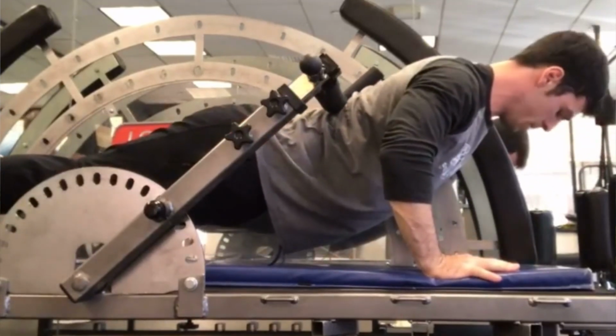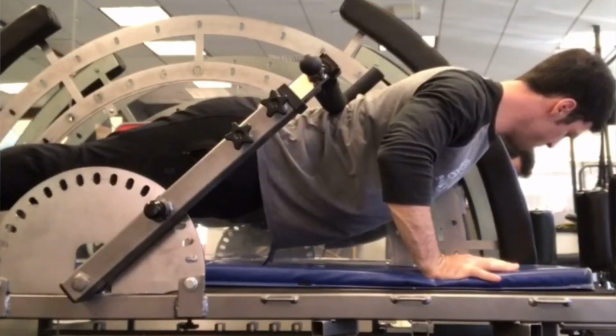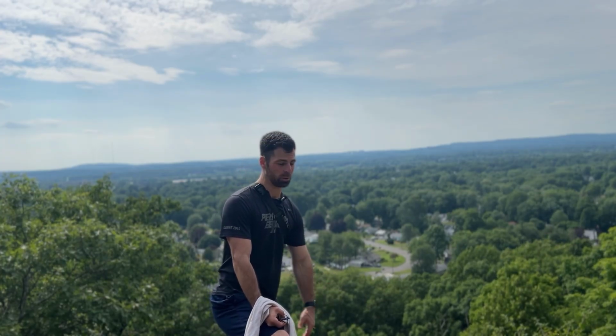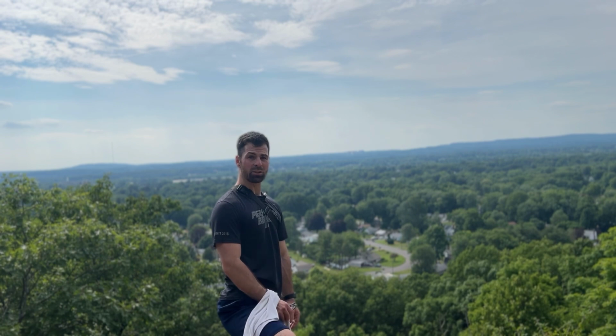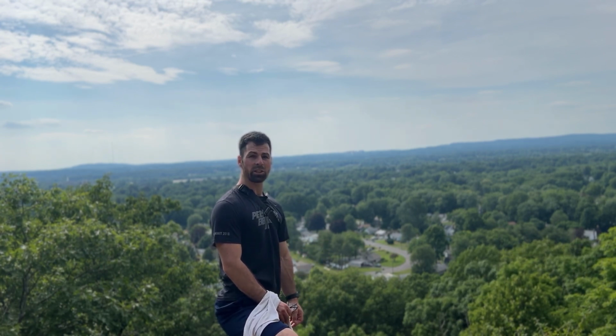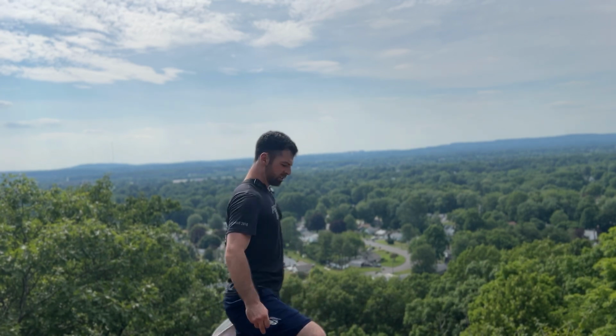It's hard to explain, but you really don't need that machine if you know what part of your body you're working and what muscle group you're working. That'll make more sense as you get more into your own routine and understand your body mechanics further.